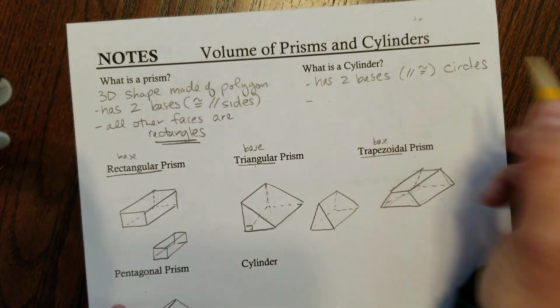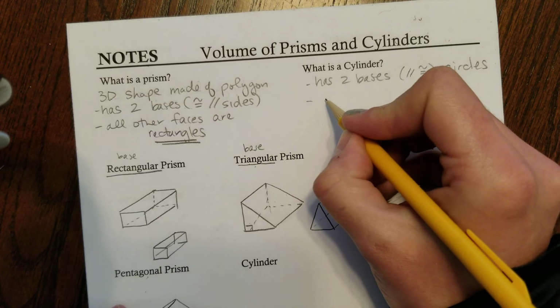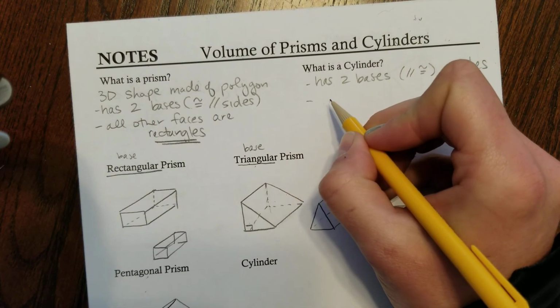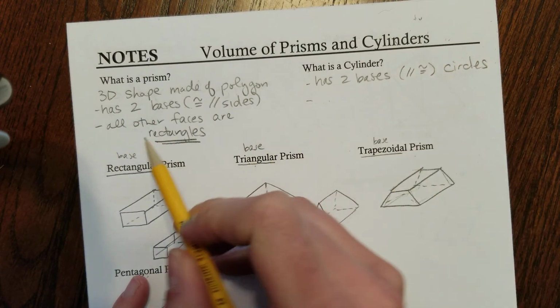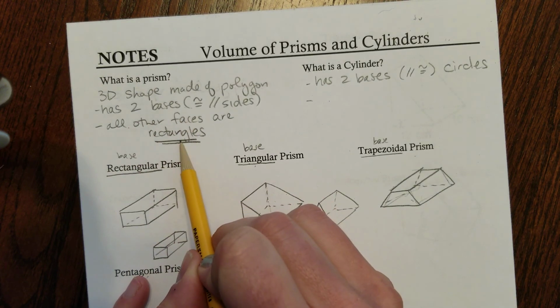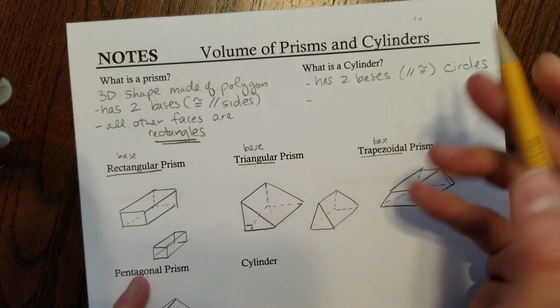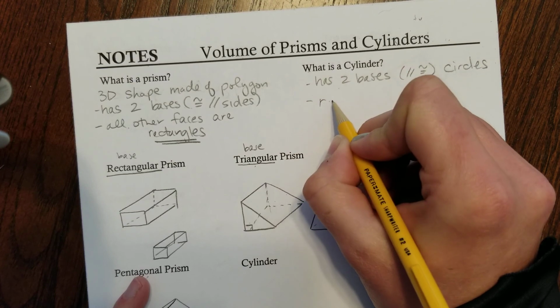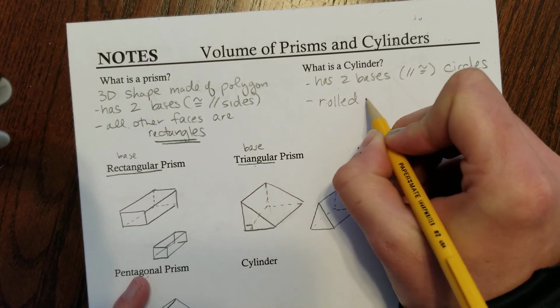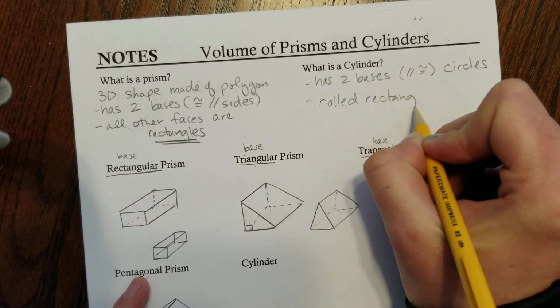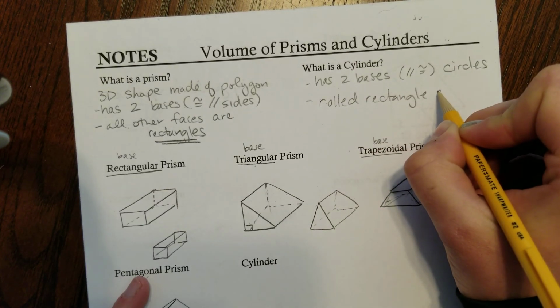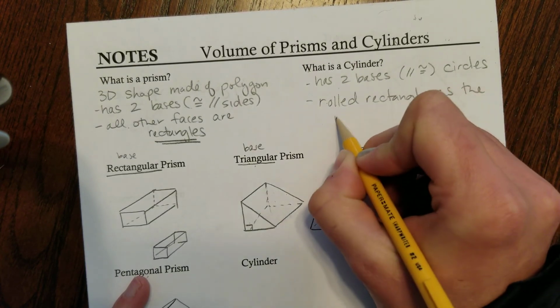So it has two bases, which are circles. They're both parallel and congruent. And that middle part is actually called the lateral face. So these other faces, which were rectangles in the prism, are the lateral face of a cylinder. It has a rolled rectangle as the middle.